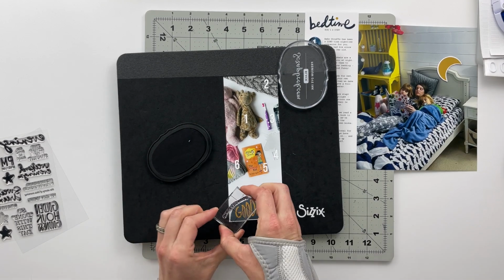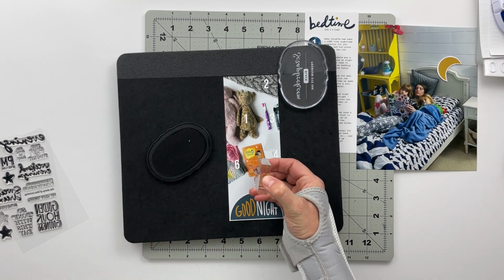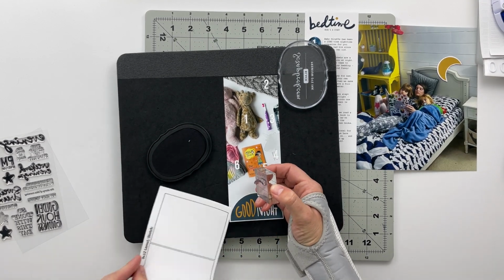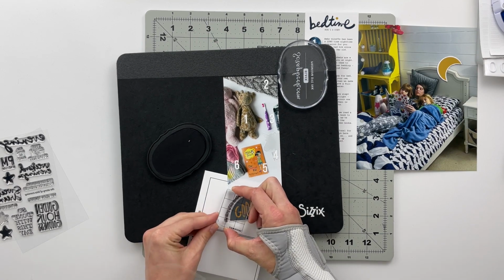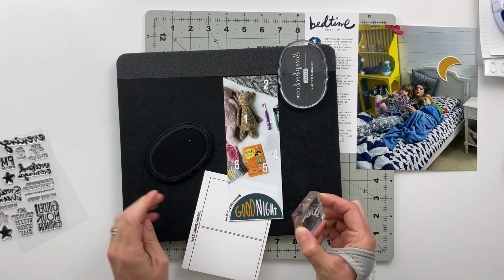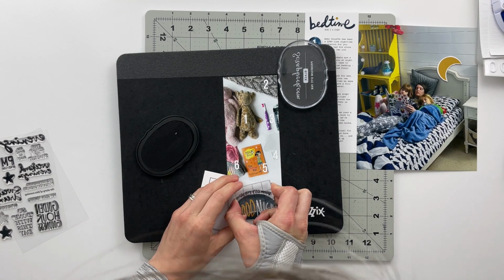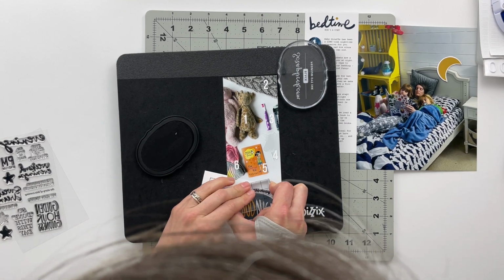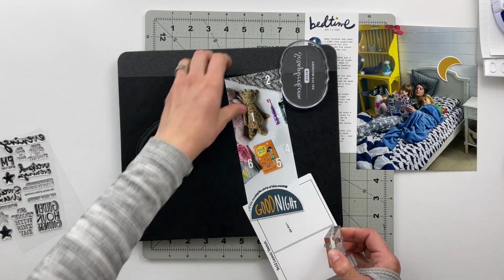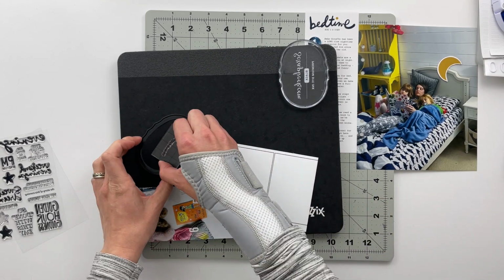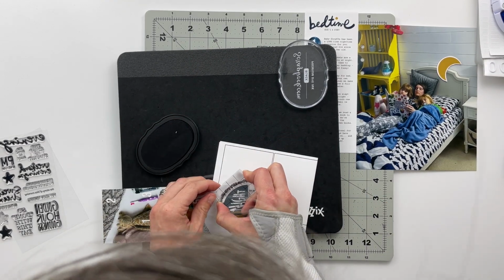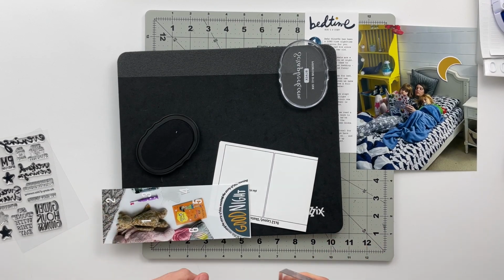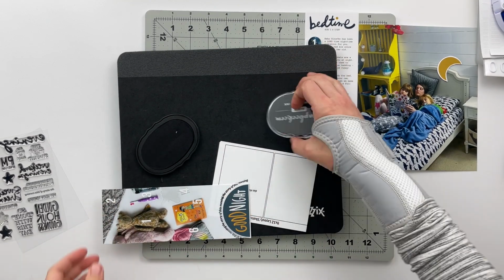I will also grab a piece of scratch paper so that I don't make a mess with the extra ink on there. And then we'll go ahead and stamp around. So I think I do this 3 times in order to get all the way around the outside of it. And then I actually love the way that frames it and fills in a little bit more of that white space there at the bottom. I think it looks really, really good that way.